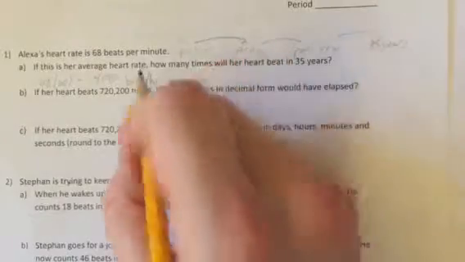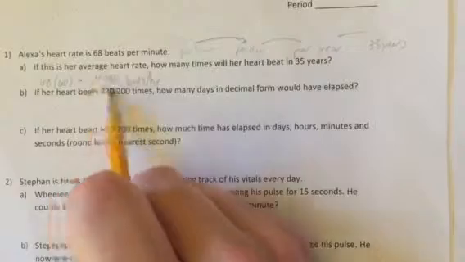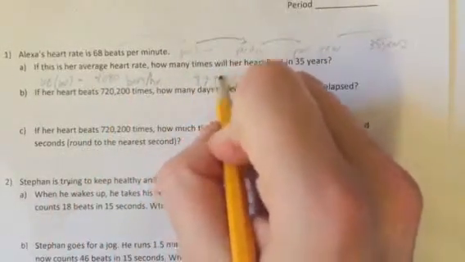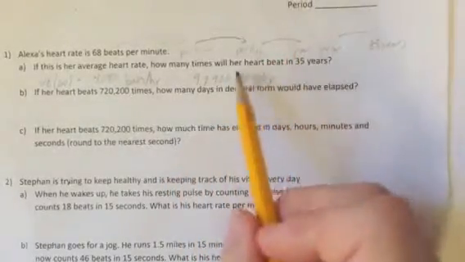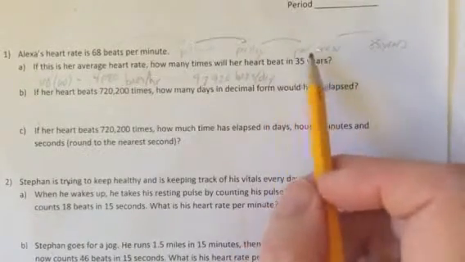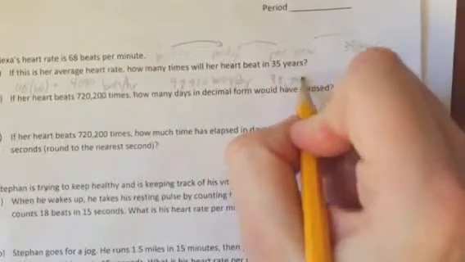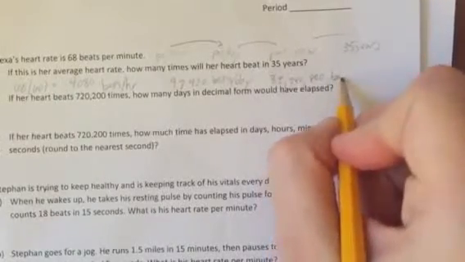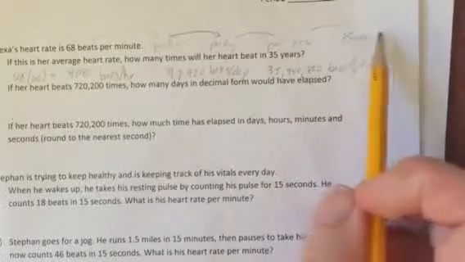And it's good to include your units so that we can keep track of where we're at. Then take this times 24 to figure out for the day, right? So this times 24 is 97,920 beats per day. Then we're going to take this times 365 because there are 365 days in a year. So that's 35,740,800 beats per year. And then take this times 35 to figure out for 35 years.